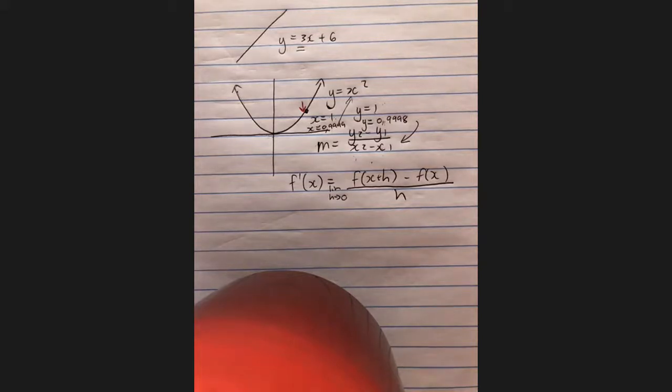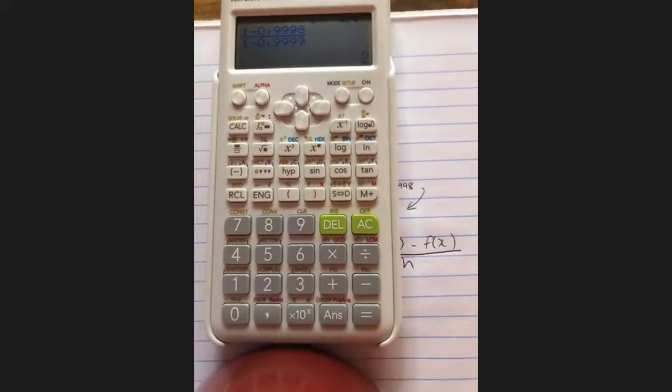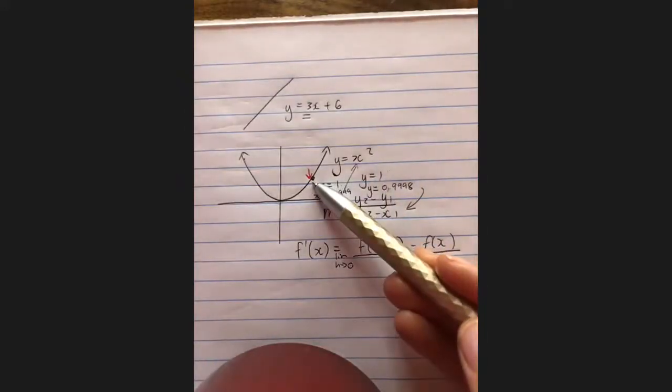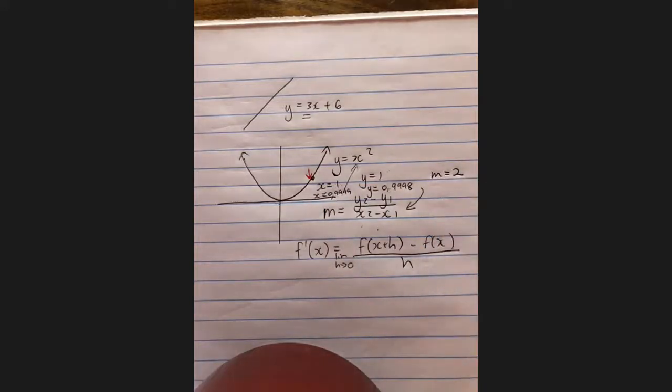Okay, so it looks like this. Let me just make it clear so you can see what's going on. I just typed it in as a fraction, and I got an answer of 2. But please notice that if I'm here, it's going to be different. So this gradient here, it was 2. It does make sense that the gradient would be 2 because it looks like it's increasing.